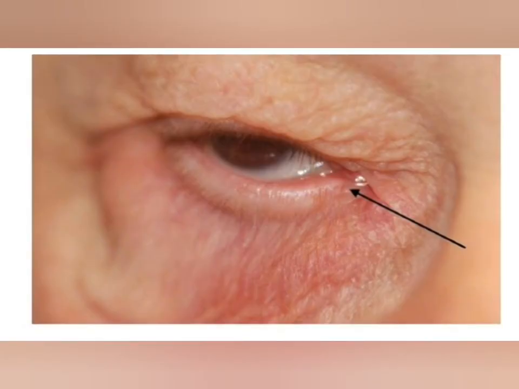Now here you can see that the person has ectropion. It is called punctal ectropion. Due to this ectropion, the punctum is shifted forward, so the tears are not able to enter the punctum, leading to epiphora in the patient.